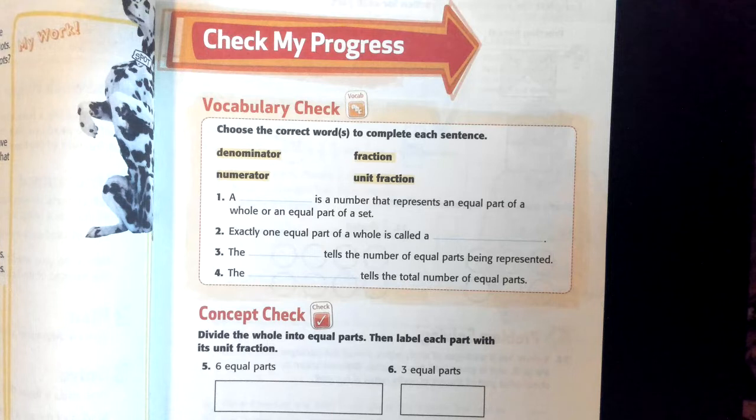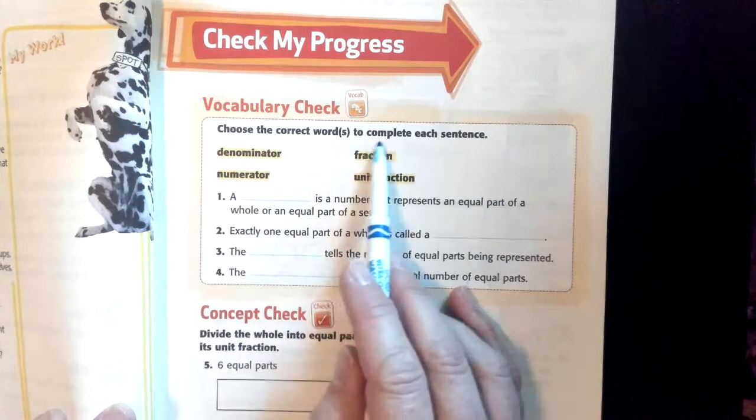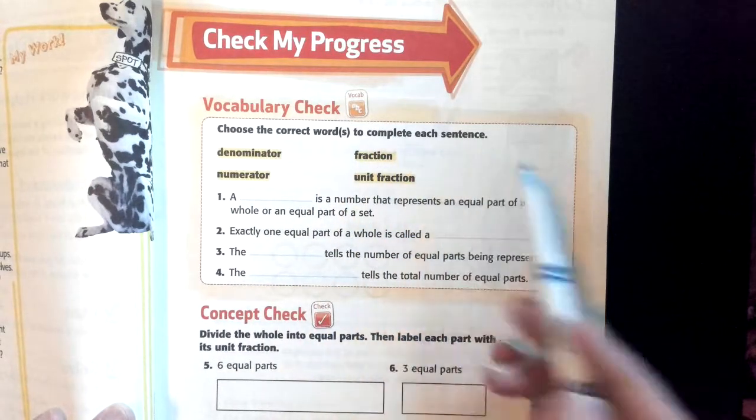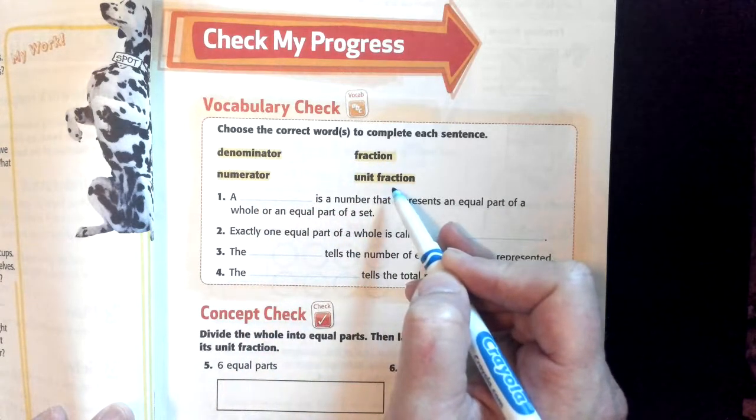This is the Check My Progress page, which is 593, and I want to go over some details with you. It's just to check: do you understand what's going on in these first four lessons in chapter 10? At the top it says choose the correct words to complete each sentence. There are two places you can find these vocabulary words.